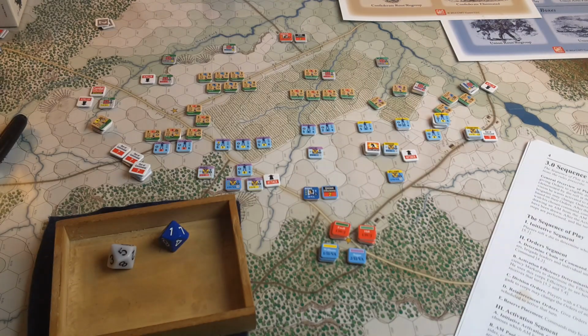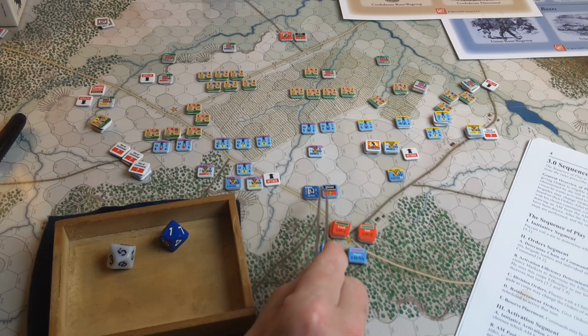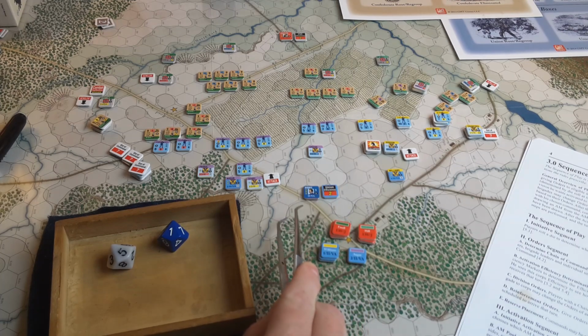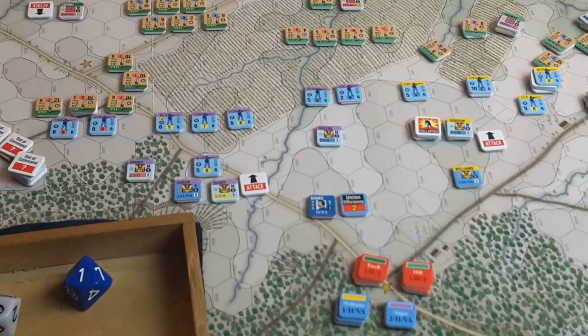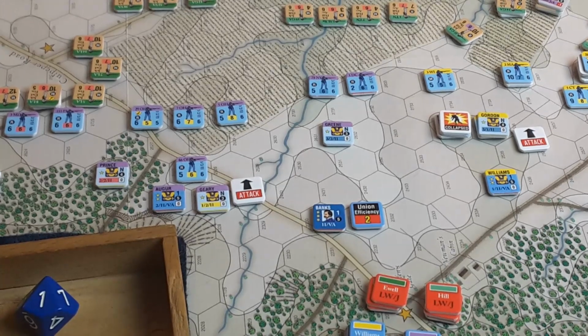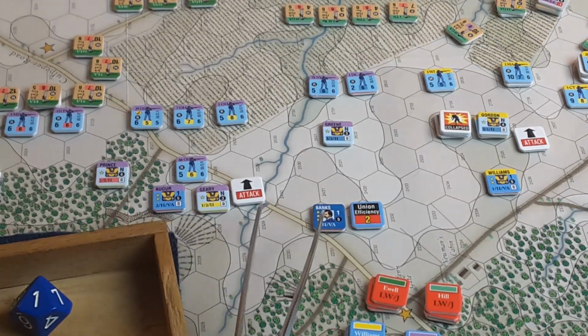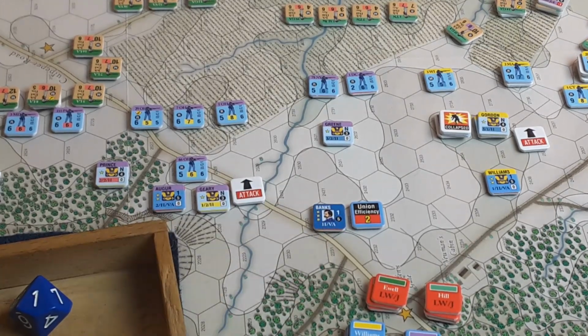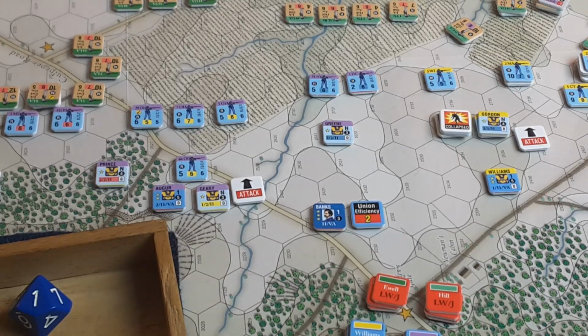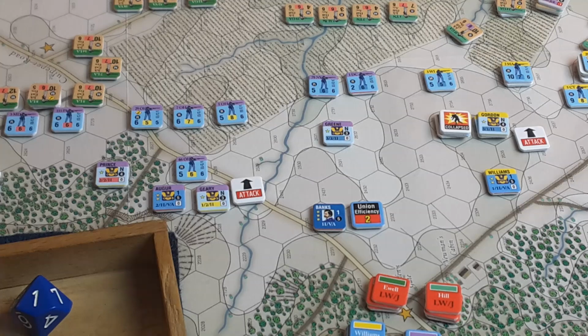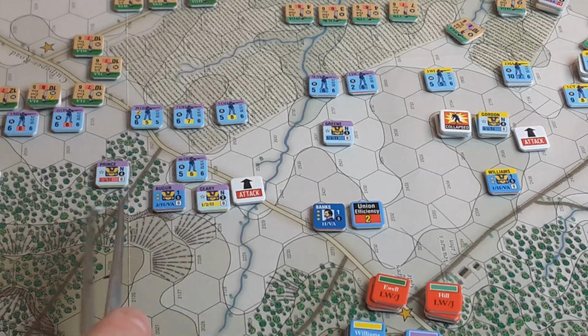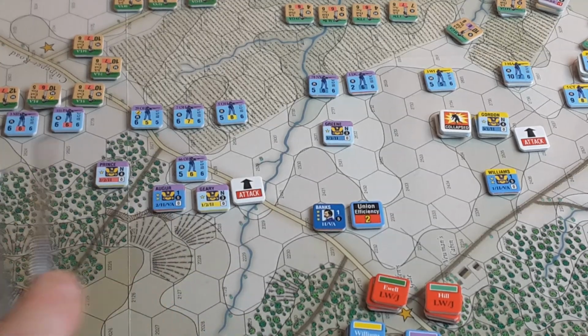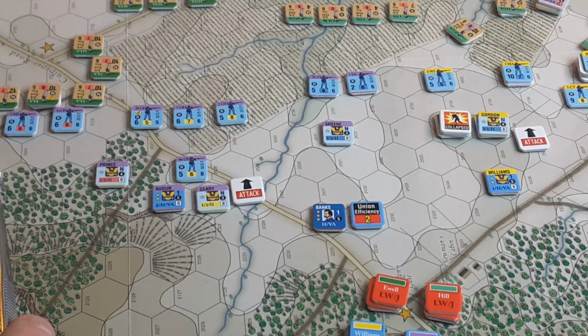We check this, and it's based on a range given on the counters. It's typically this little number here. I don't know if you could see that. Let me zoom in there on this Banks here, brigadier. You can see that little black 5. That is the command range. And the divisional commanders have a similar value. You can see it over here. Augur's division, he has a 5 as well in a black circle.